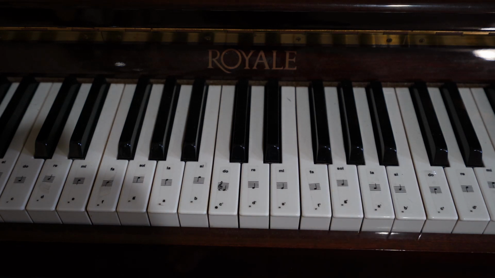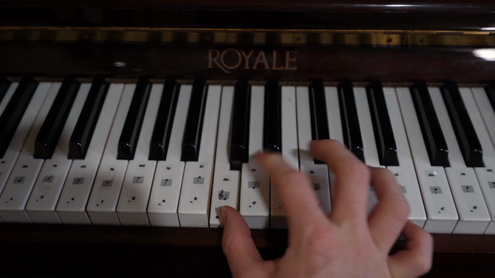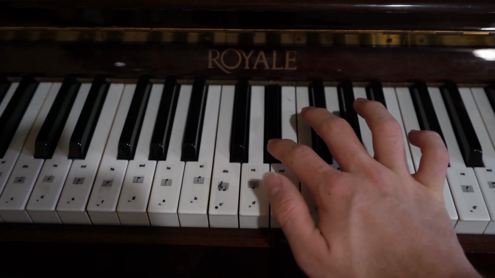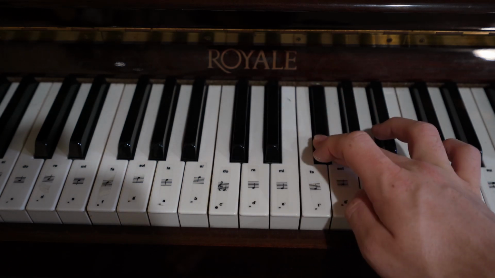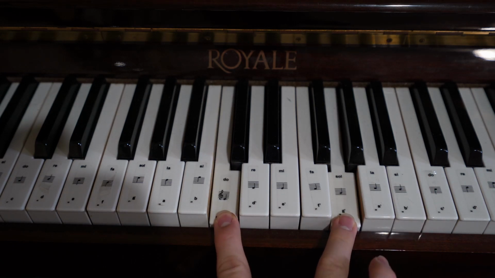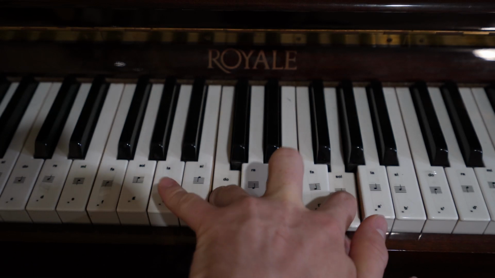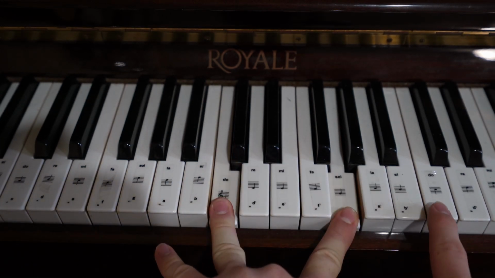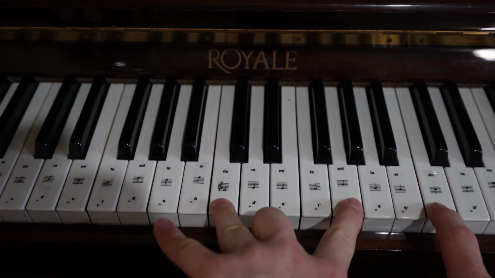I'll do that again just to make sure you understand. There's our C note. 1, 2, 3, 4, 5, 6, 7. So 7 semitones between the first two notes. And then we play our bottom or root note on top again.